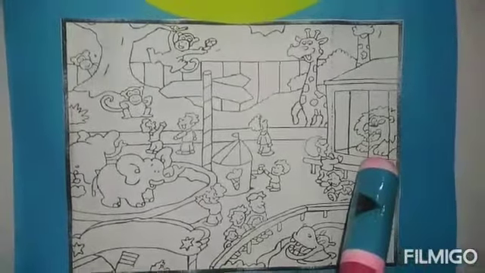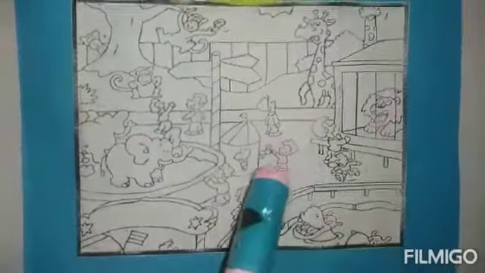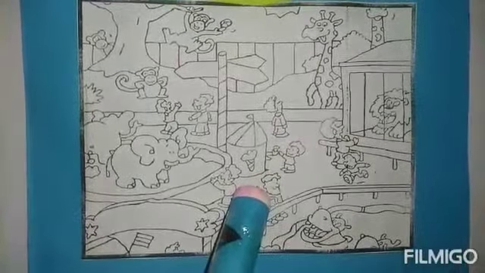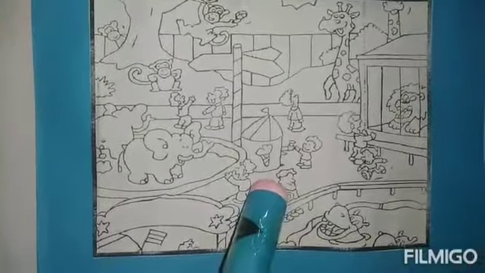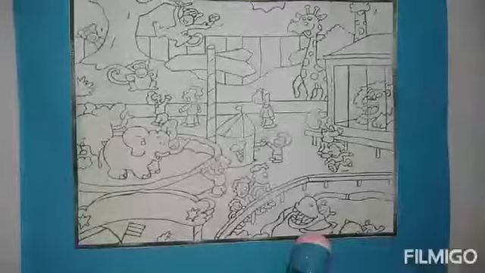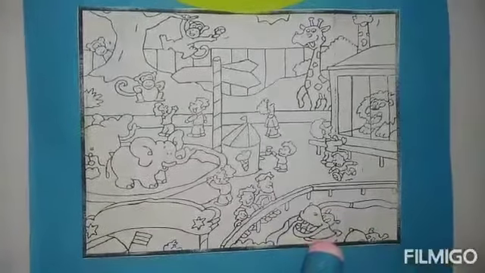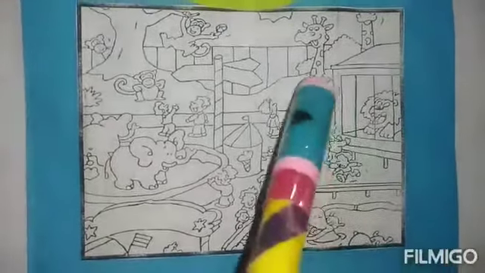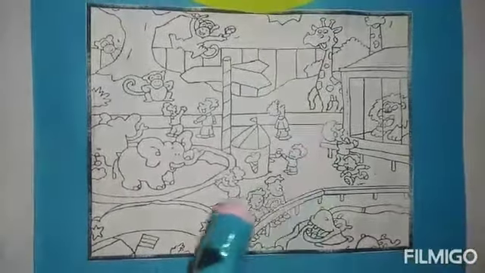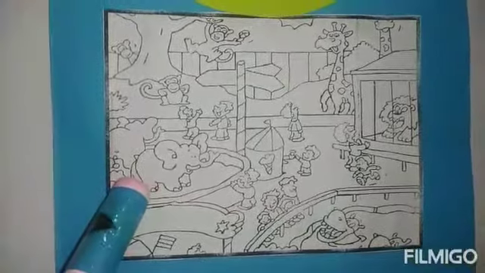Lion is roaring. Here is an ice cream shop. We can see an ice cream shop. Okay, what is the hippo doing? Hippo is taking bath. What is the giraffe doing? Giraffe is standing. Elephant is very happy.